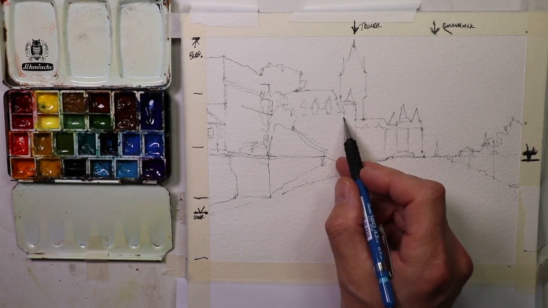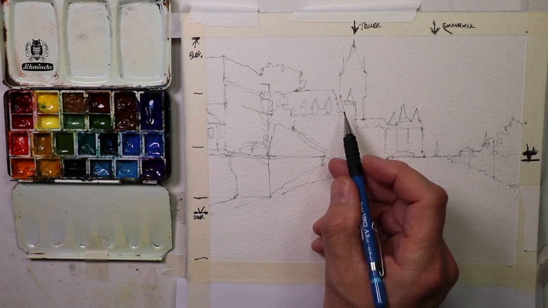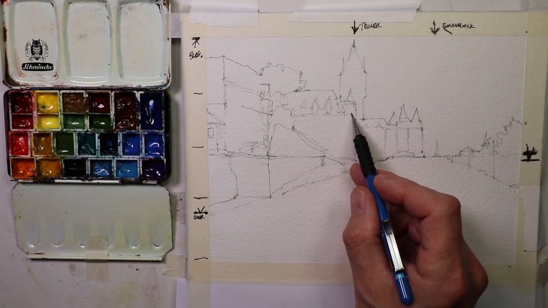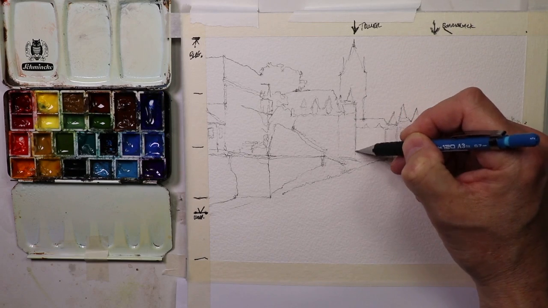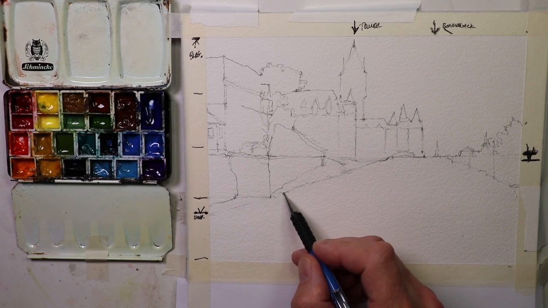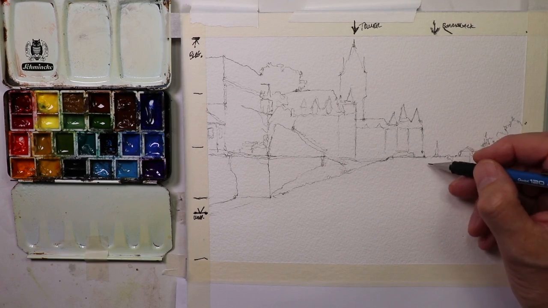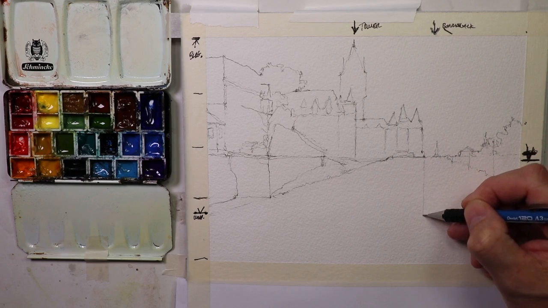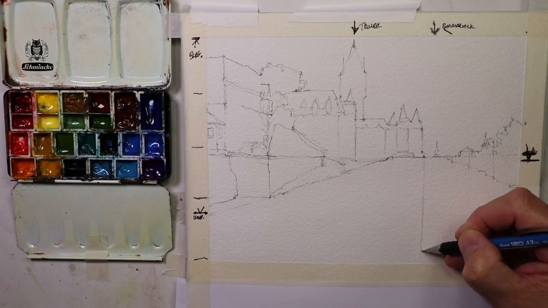And this is okay, that looks pretty good. And this will be that's pretty much a plumb line from that building to here.